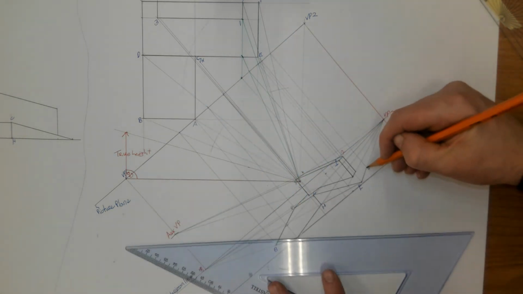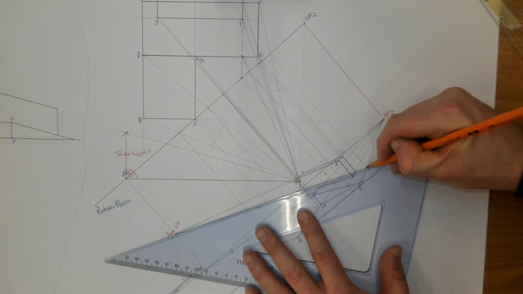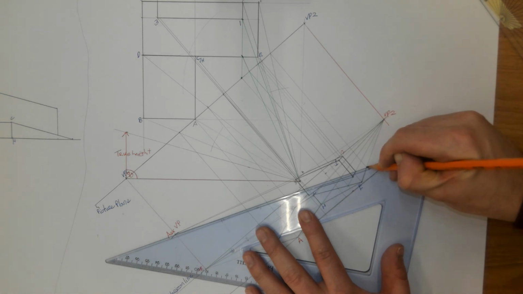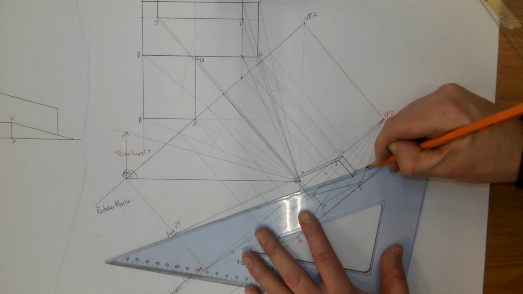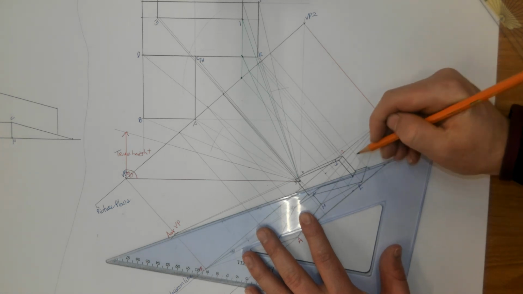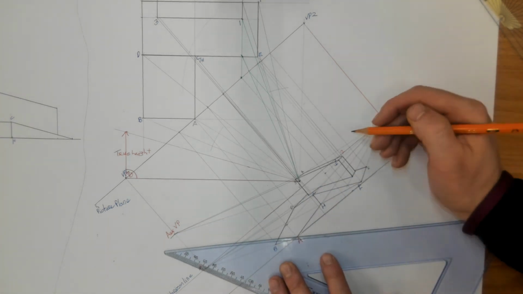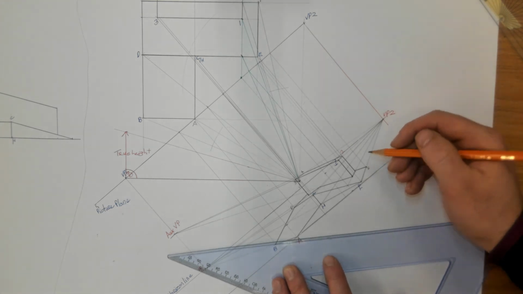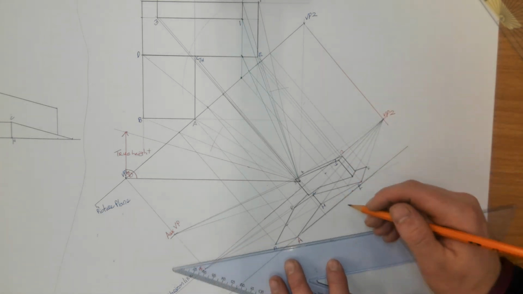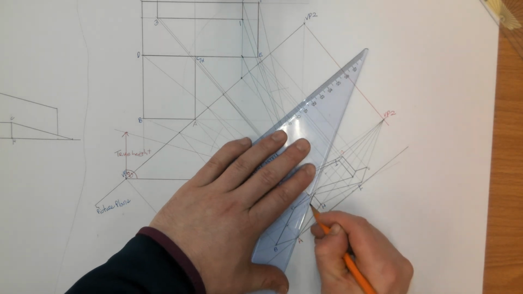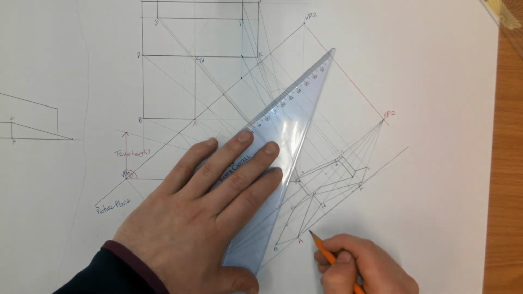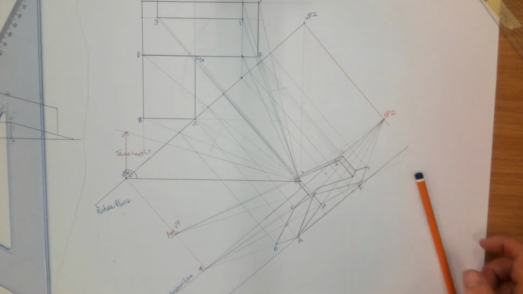Okay, F would join to the auxiliary vanishing point. So tiny bit off there. They need to be on each other, so they do. Well, they pretty much are. And then A to C. Okay, and that is the question complete.